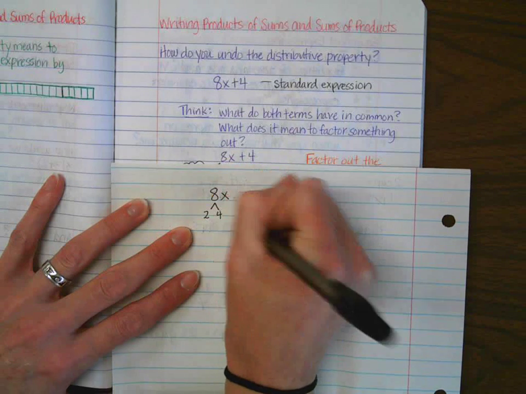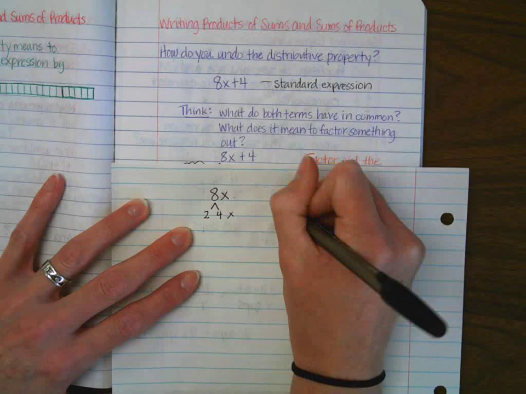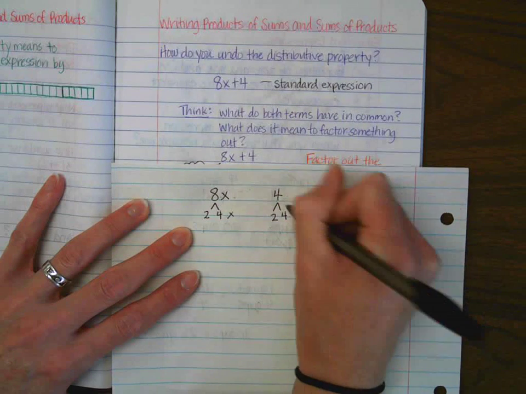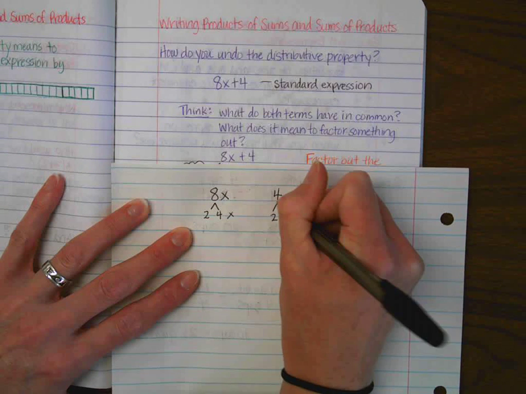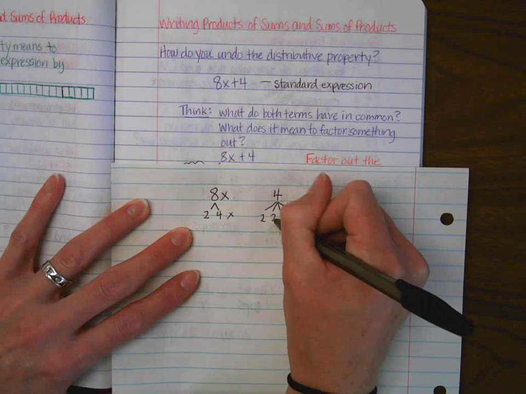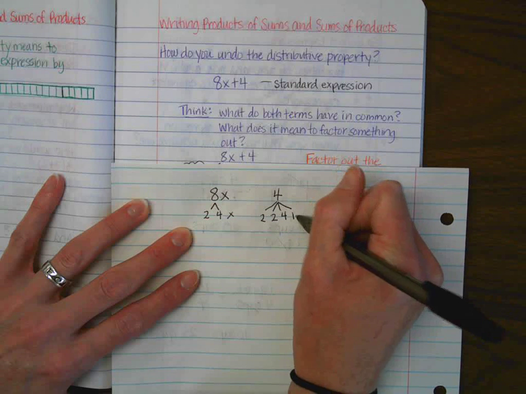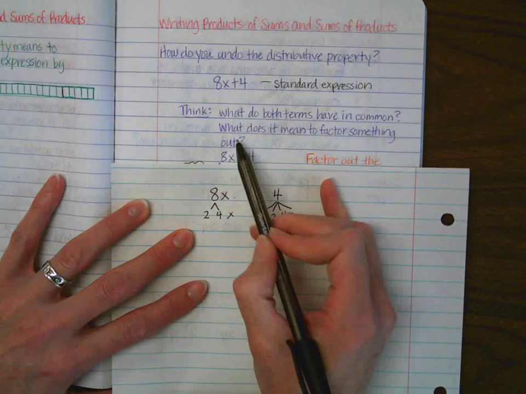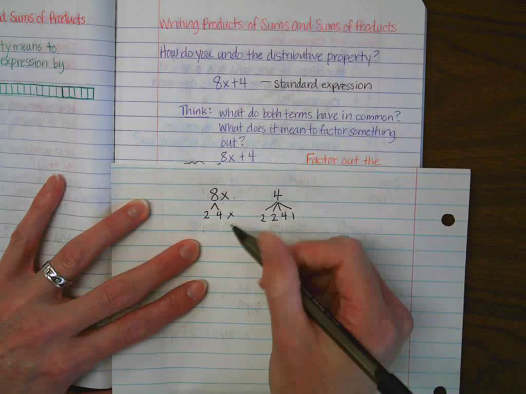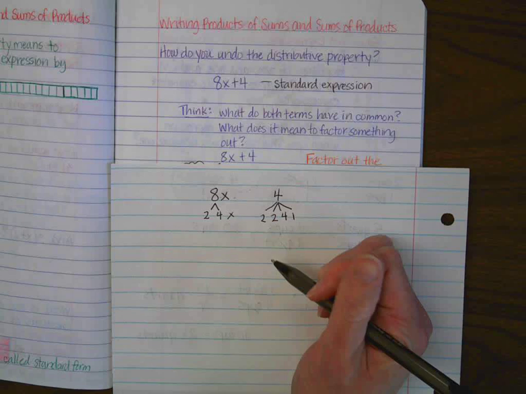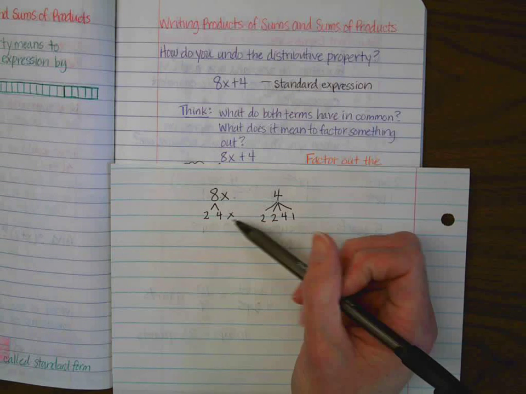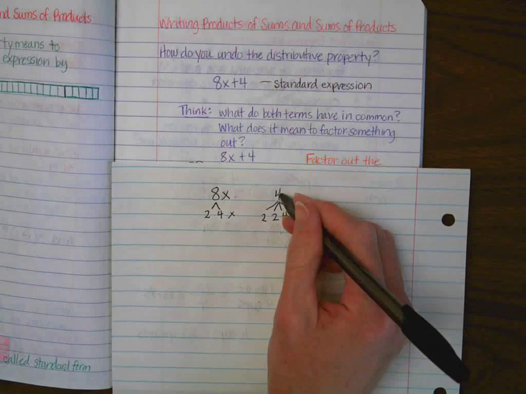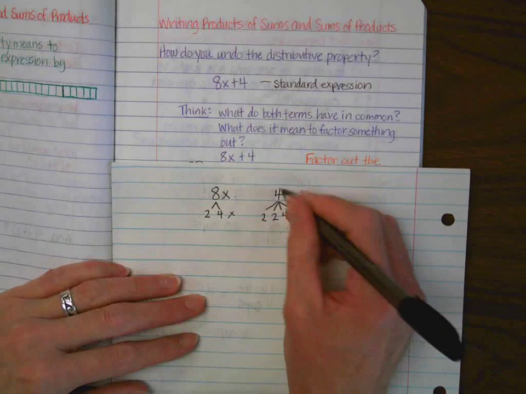So 8x has factors of 2 and 4 and x, right? 4 has factors of 2 and 4 and 1 and 2, right? Because if you do 2 times 2, you get 4. If you do 4 times 1, you get 4, okay? So basically what you have to do is, it says, what does it mean to factor something out? It means to find the one that they have in common. So unfortunately, between 8 and 4, they have a lot in common. They have all the 2's in common, or they have the 4's in common.